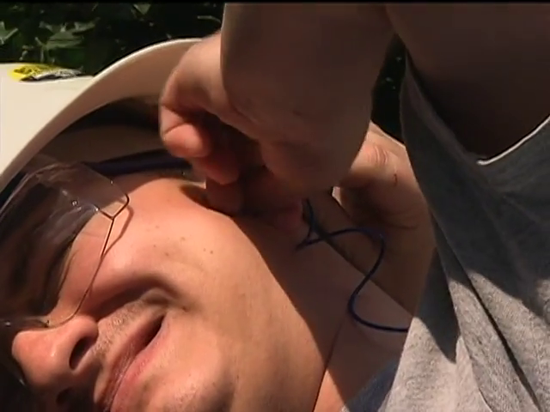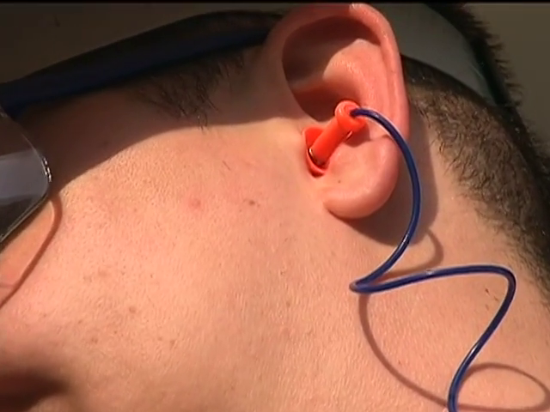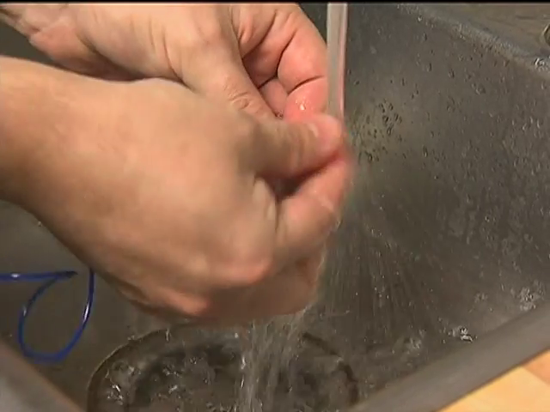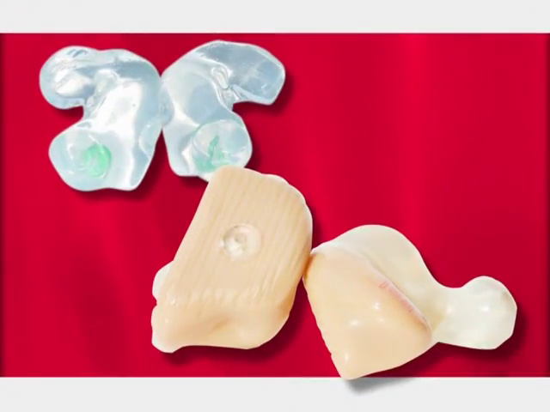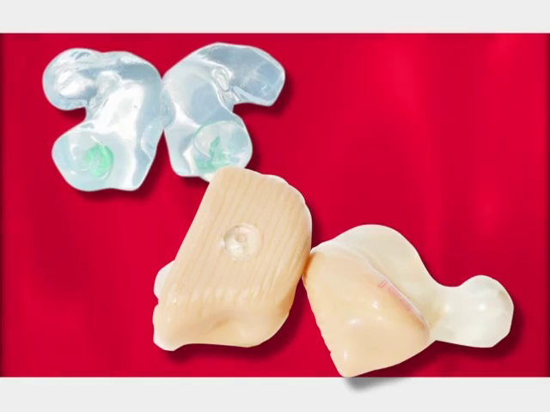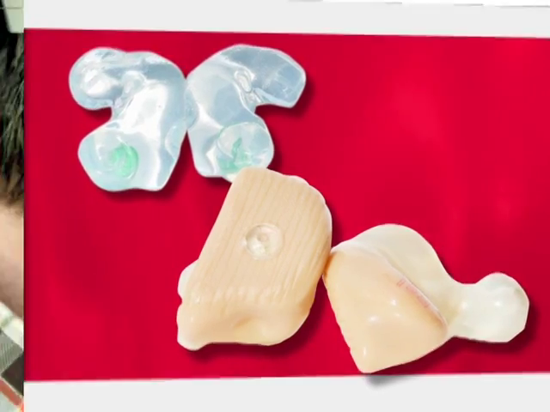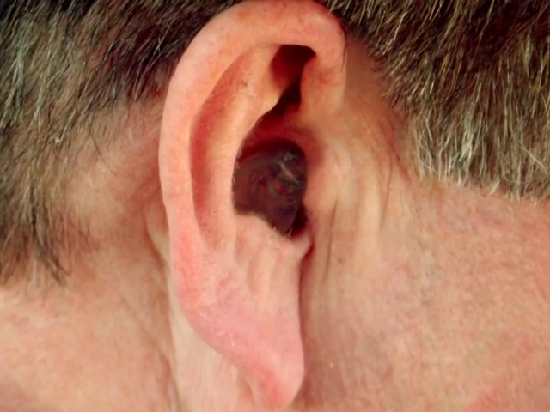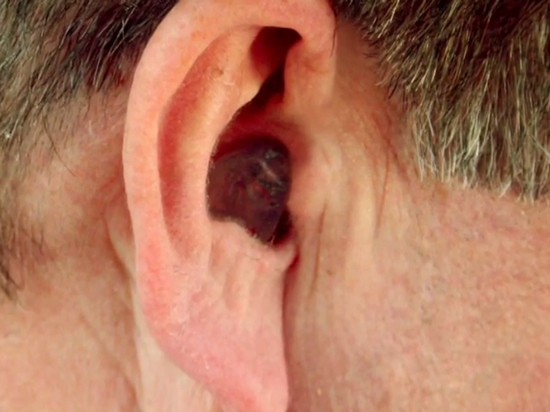Preformed or molded earplugs must be individually fitted following manufacturer's requirements and can be disposable or reusable. Reusable plugs should be cleaned after each use. In some cases, your employer may provide custom molded plugs that are fitted by a professional. These plugs can be very effective and are suitable for use by only one person.